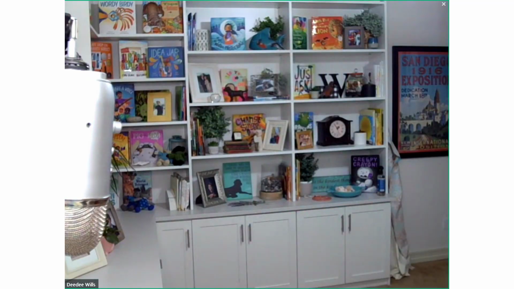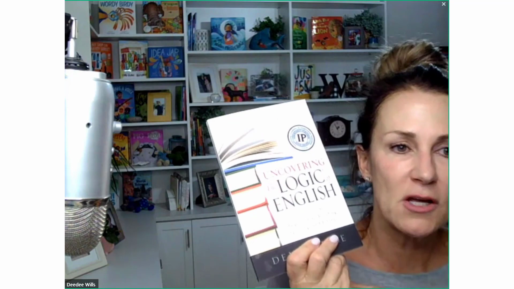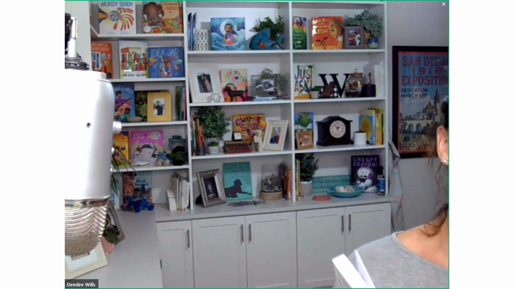I'm going to grab a book really quick that I think is fantastic. It's called Uncovering the Logic of English, and it's written by Denise Eide, E-I-D-E, though I'm not sure how to pronounce her last name. It's really, really good about explaining some of these rules so that you have something that you can explain to your students. It's not a mystery.